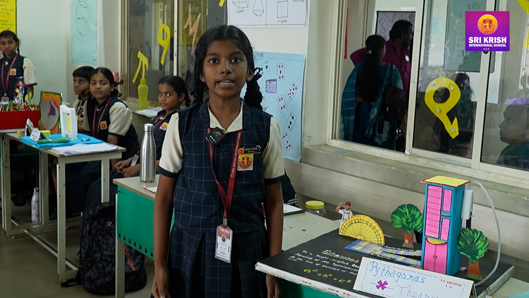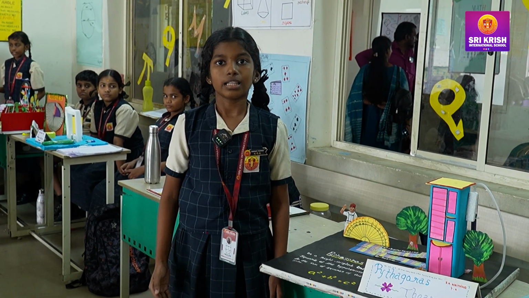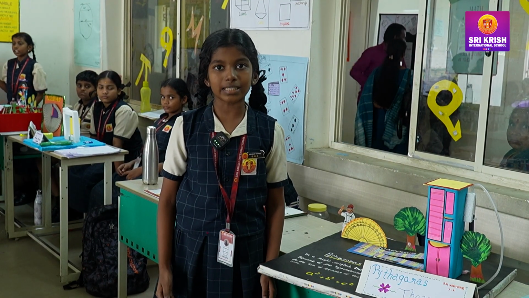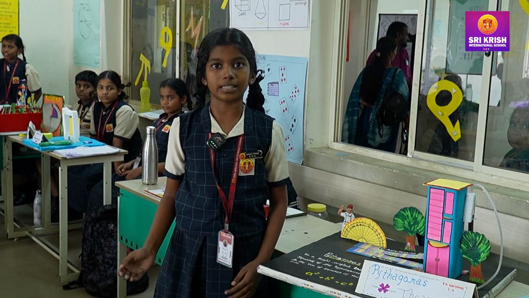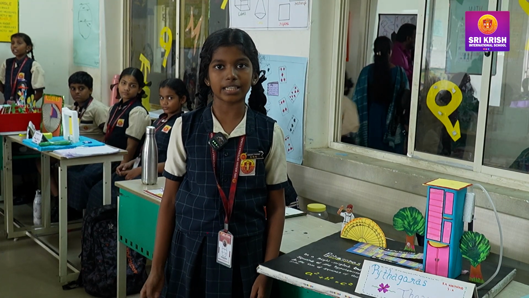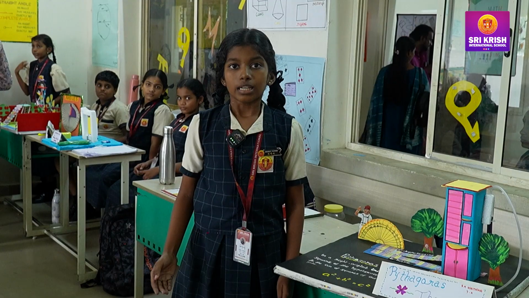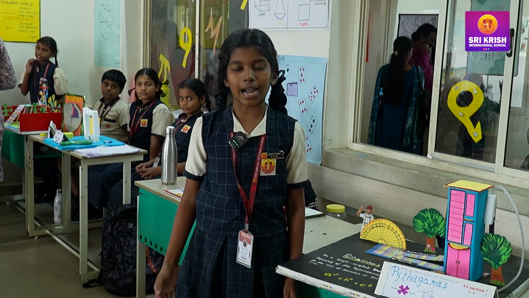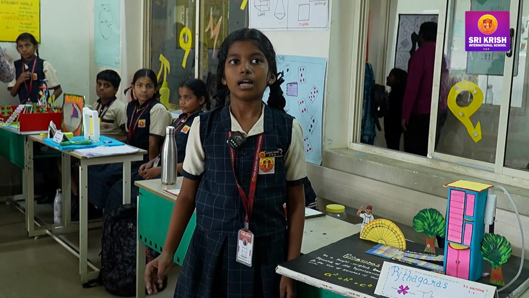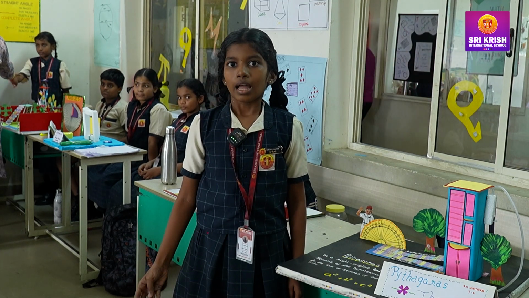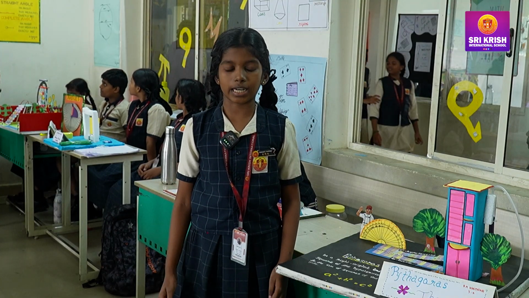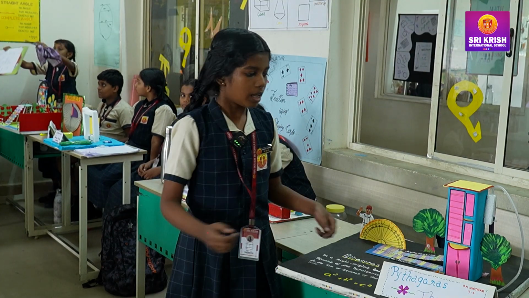mathematician Pythagoras. It demonstrates that in a right angle triangle, the square of the hypotenuse is equal to the sum of the squares of the other two sides. Numbers such as 3, 4, 5 can be represented as Pythagorean triples. This theorem is applicable in construction, navigation and computer graphics. This is simple and practical in maths and it is used in more constructions. Now I am going to show a working model.